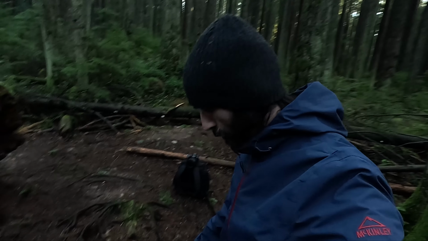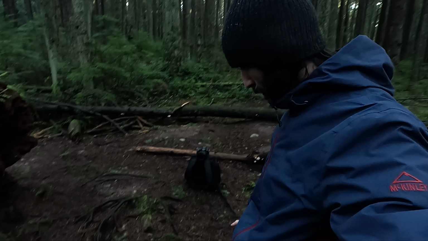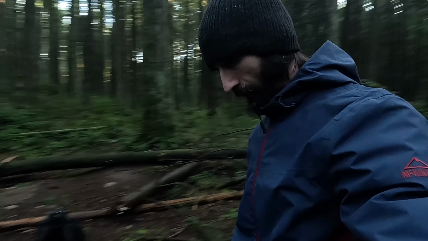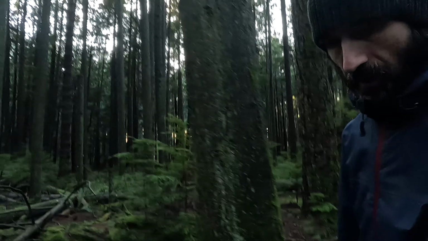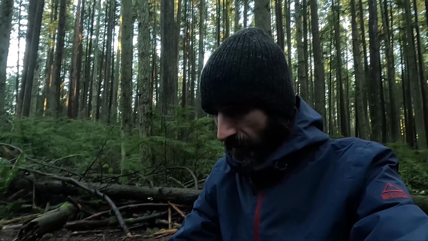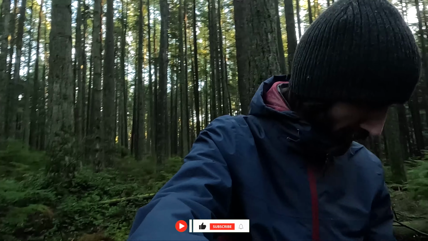I found this mossy root over here, then I'm gonna try to frame from there with my camera, and I'm gonna have it as a main subject, and behind I'm gonna have some trees and the trail. See if I can find a better composition and a better frame.